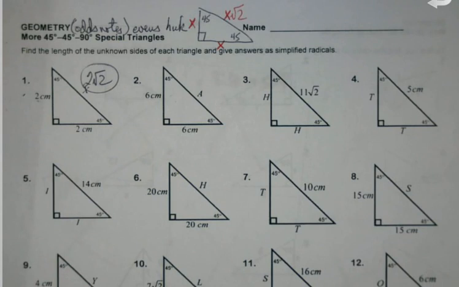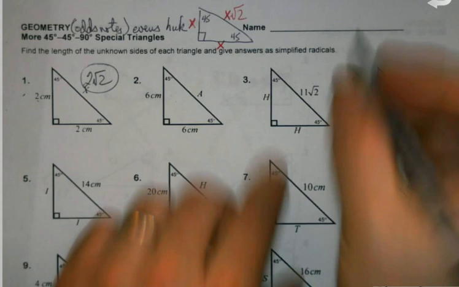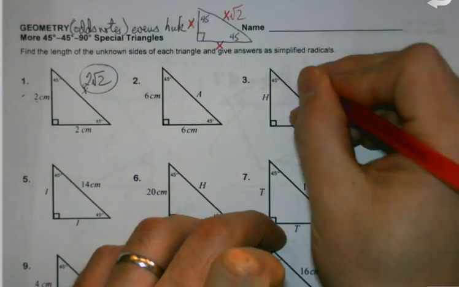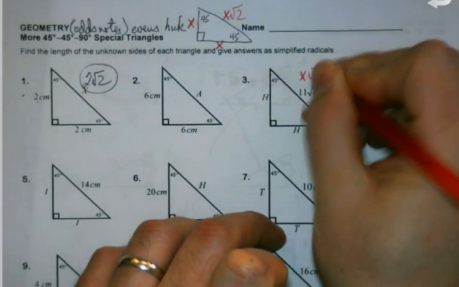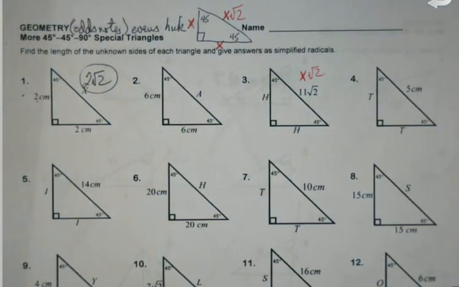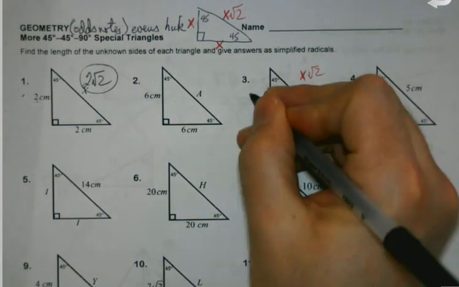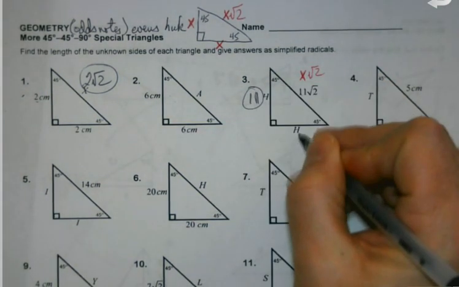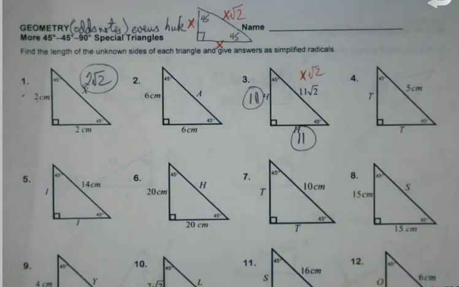Now, you look at, let's say, number 3. Again, this shouldn't be bad. Because if you look at this, think of it like, okay, this is x square root of 2. So what does x equal? 11, because it's just the number in front of my radical. So my legs are each 11. What's that? Oh, h looks too much like 11?